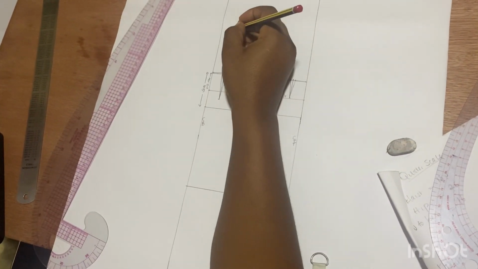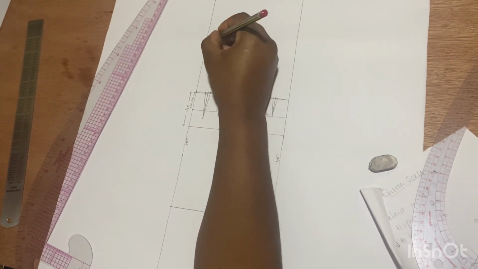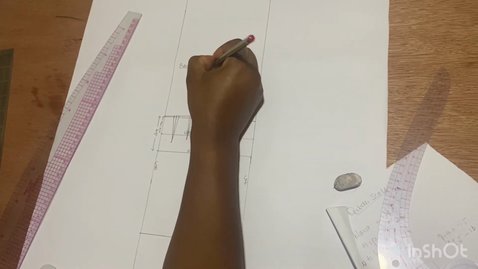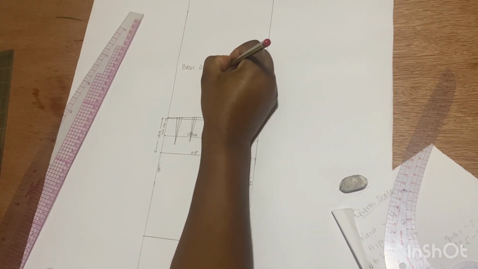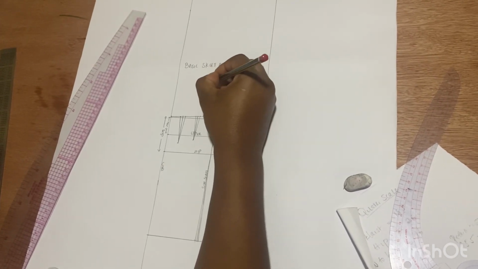And also don't forget to label. So for this we'll have basic skirt block, size 14, quarter scale.